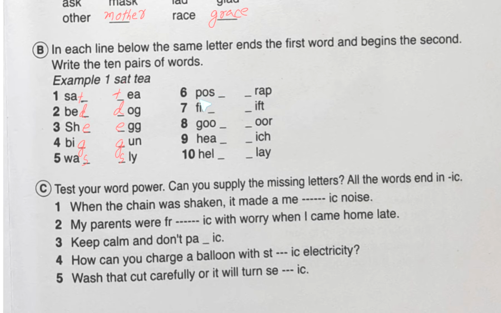Number 6, POS, and here RAP. What can we use here in this place? I think you have got it already. We can use here T, and then here we can also use T. Number 7, FI. Here we can also use another L, so it will be fill, and in this place we can use also L, so it will be lift. Number 8, GOO, and here OOR. In this place we can put D, then it will become good, and if we put here D, then it will be door.